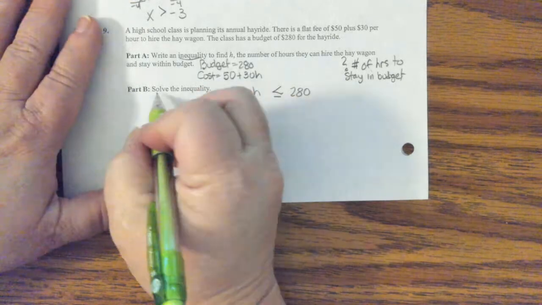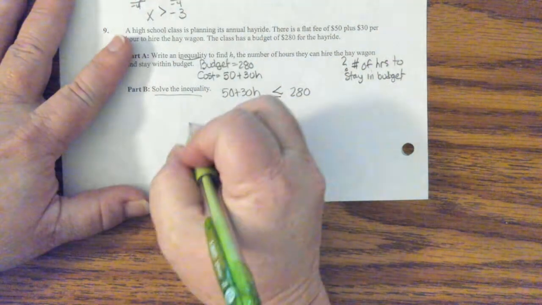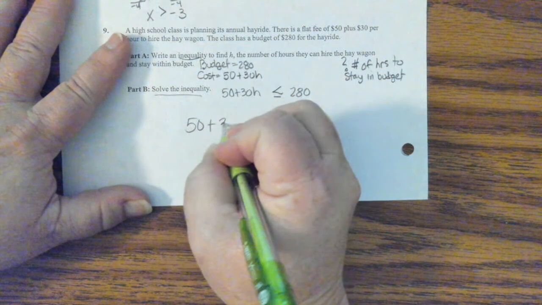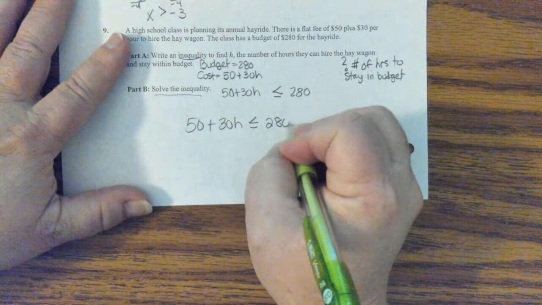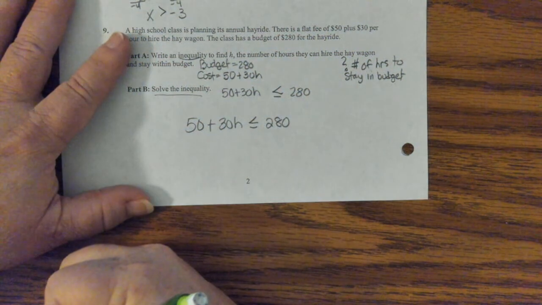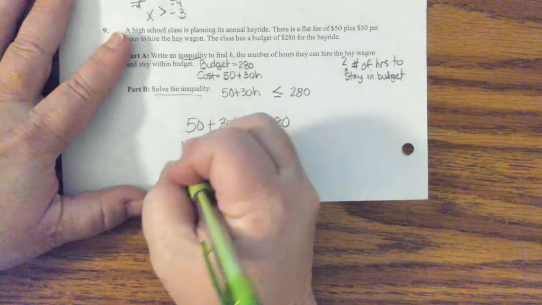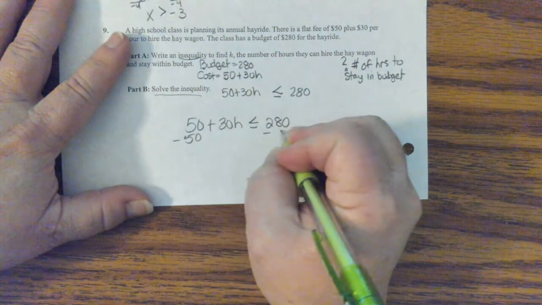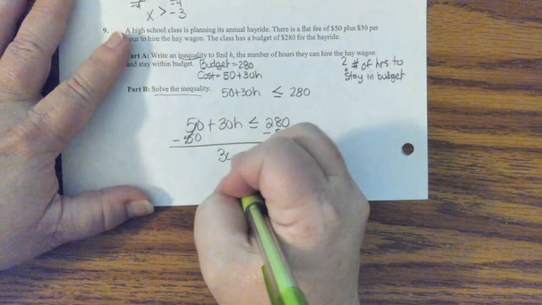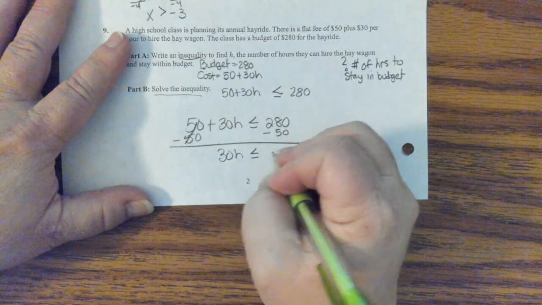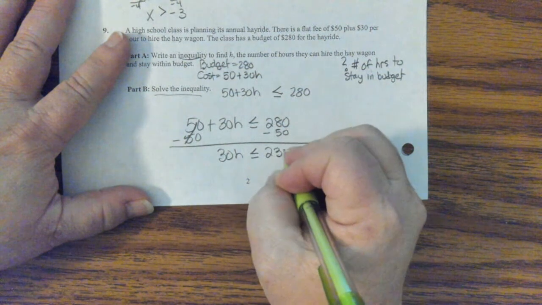So now, part B, solve it. 50 plus 30H is less than or equal to 280. So I'm going to subtract 50. 30H is less than or equal to 230.